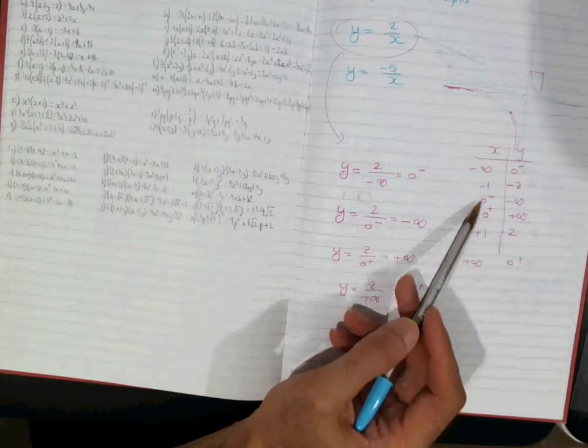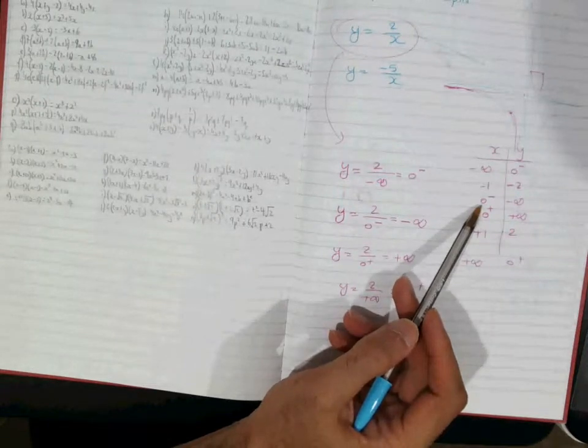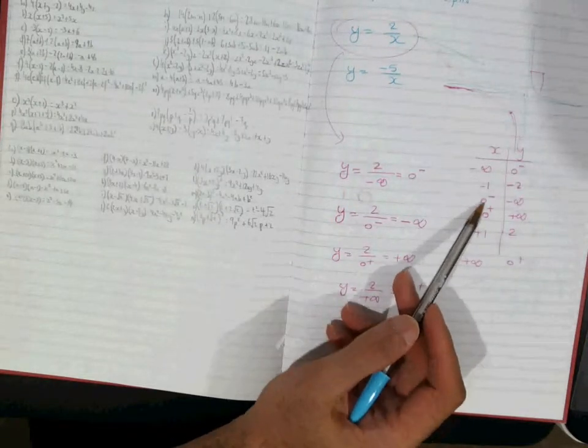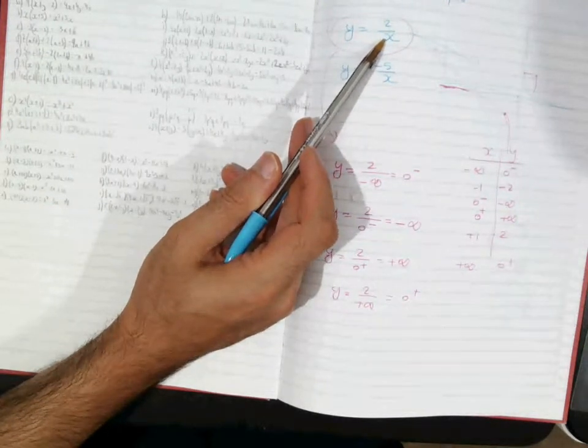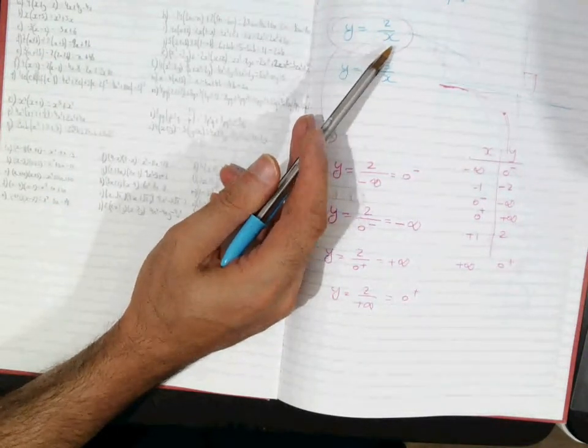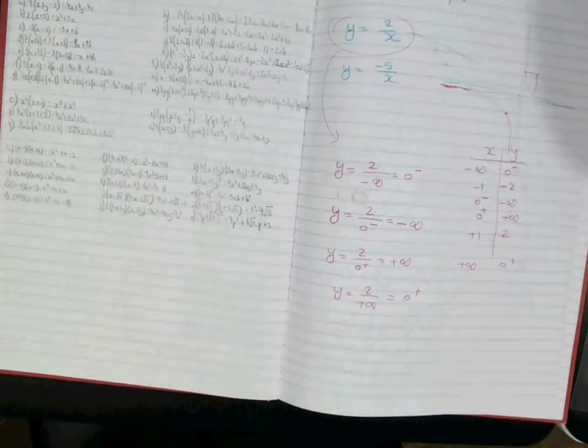Is that clear what I mean in here? Is that right? Because x equals 0 was not defined, because x equals 0 was making this denominator equal to 0. Is that clear? We cannot define it. If I just say 5 divided by 0, no, that is not defined.